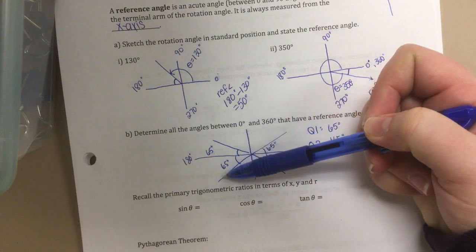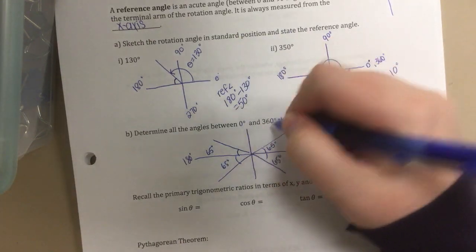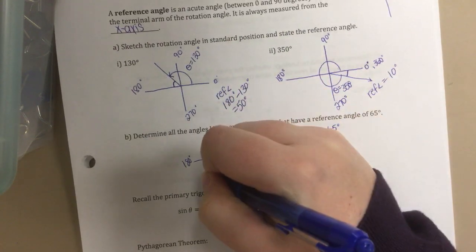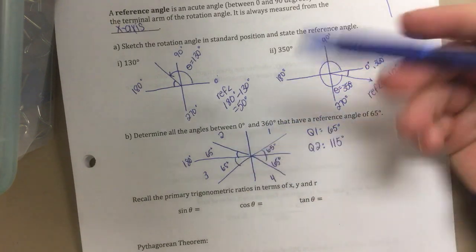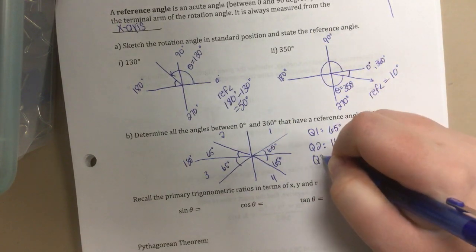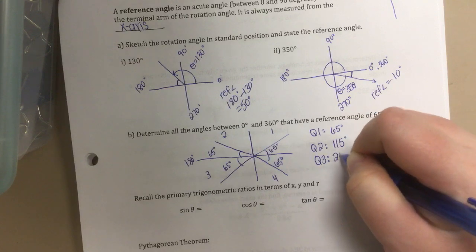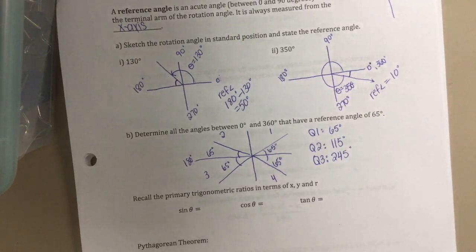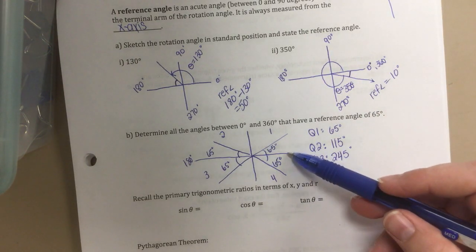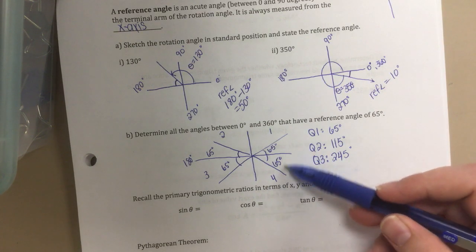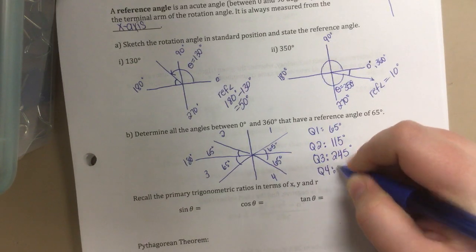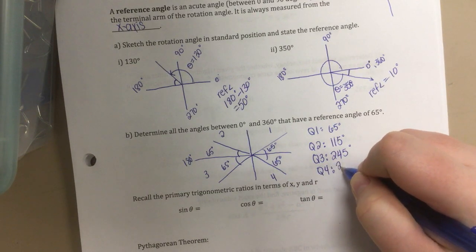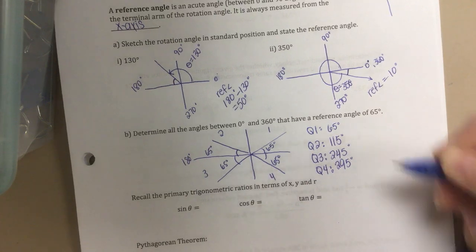And then in quadrant 3, I'm going to label those quadrants for you right here. Quadrant 3, 65 degrees past 180. I'm going to add 65 to 180, that gives me 245. And then in quadrant 4, 65 degrees away from 360. And 360 minus 65 is 295.